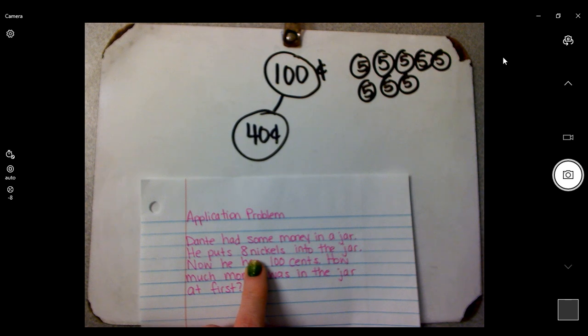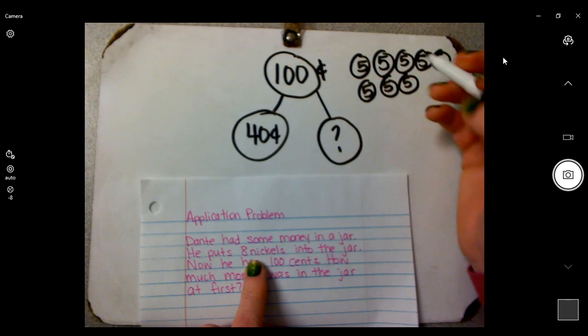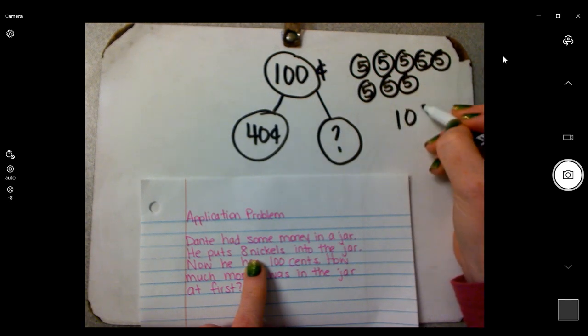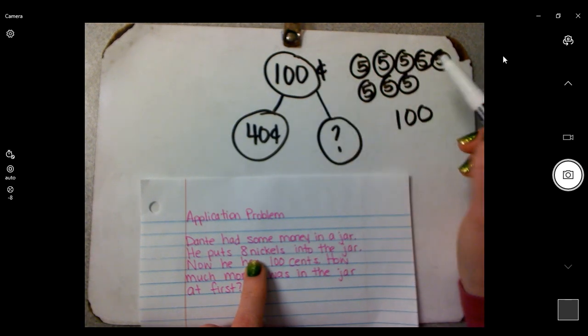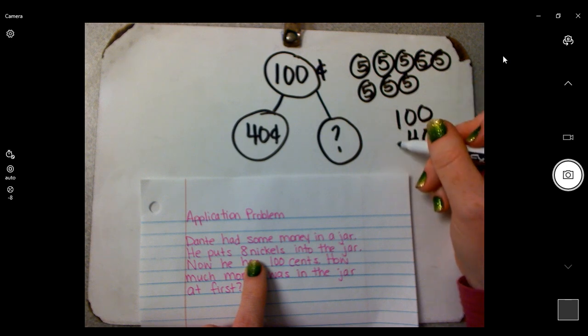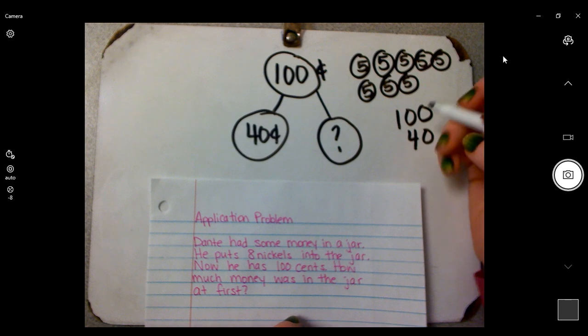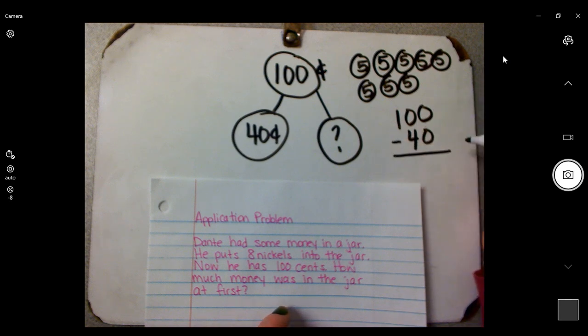Let's do standard algorithm. I'm trying to figure out what this is. Let's do 100 cents. That is our whole, our total. And then we have 40 cents is how much he put in the jar, I'm sorry. We're trying to find out how much was in the jar before he added the 40 cents.